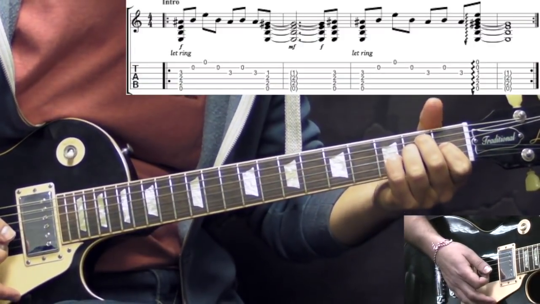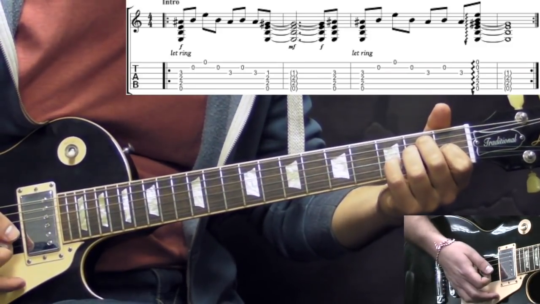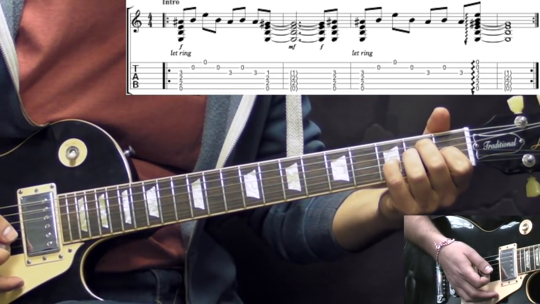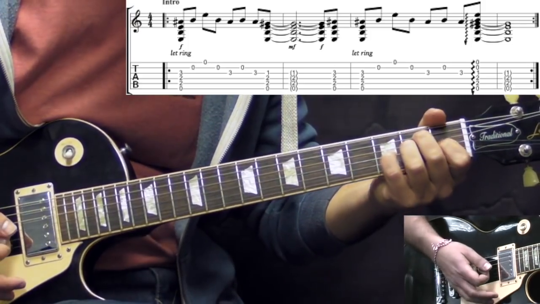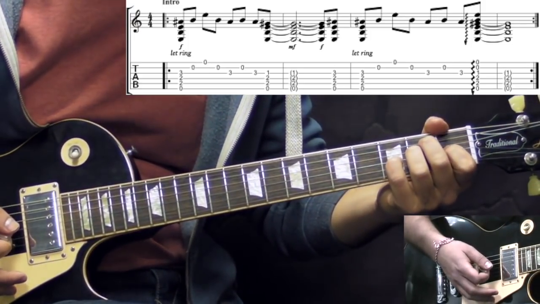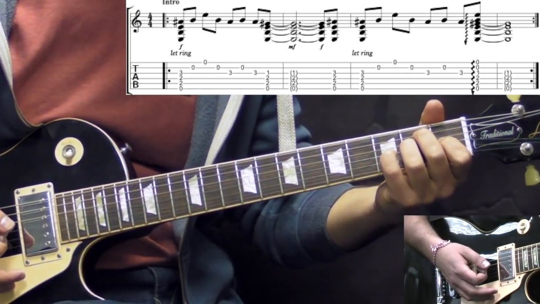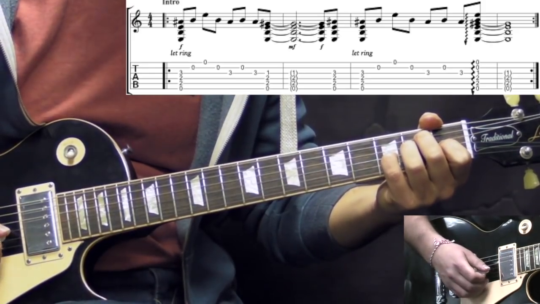Okay, so what we have here is basically an E major chord, but we're going to add also the flatted fifth, which is on the G string, 3rd fret. So that's the flatted fifth, and we have a little melody going on here. So we hit the chord first with the flatted fifth, like that, and then we have.